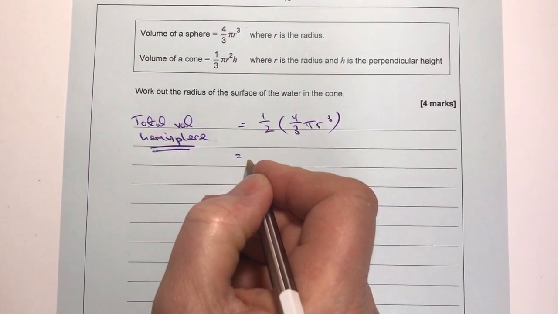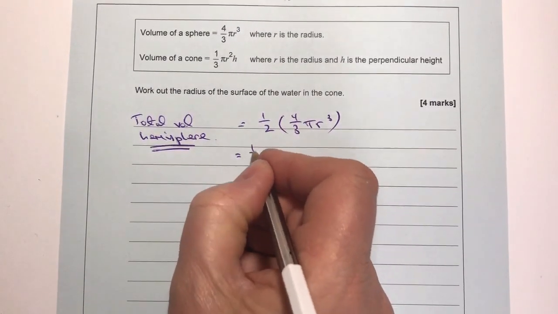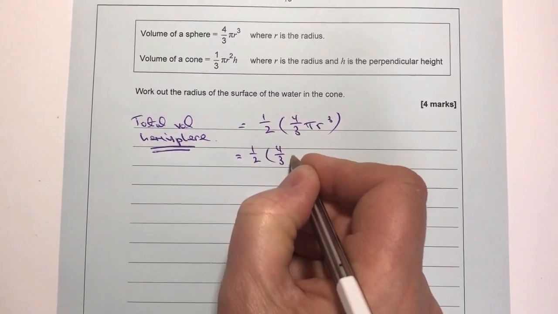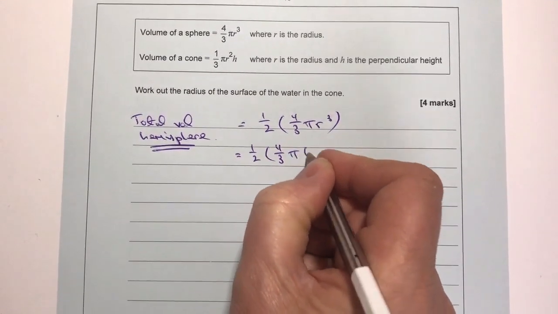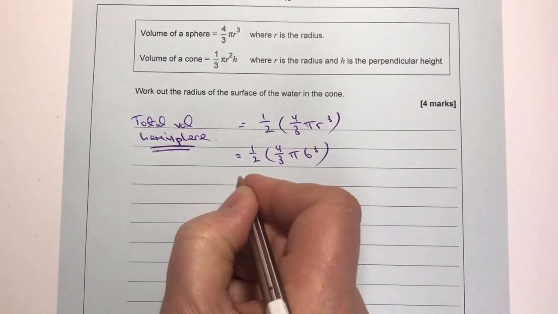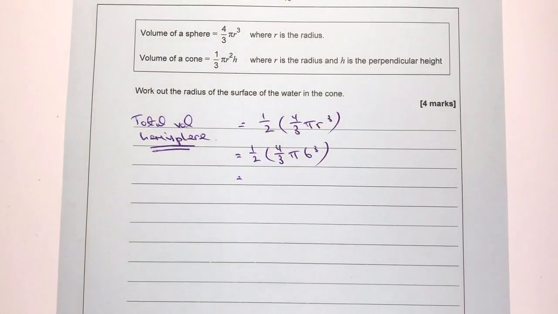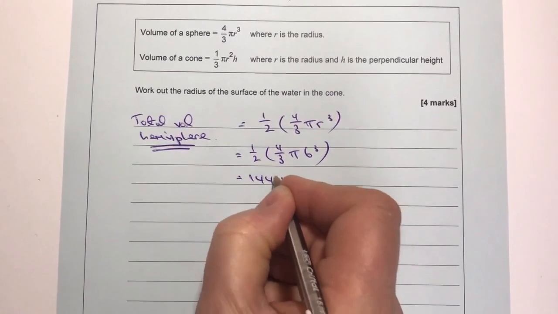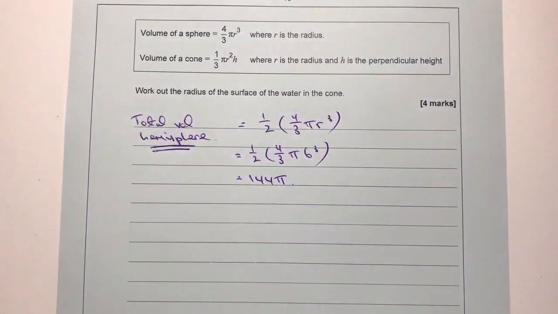Now just be very careful with this, because if you're not careful you end up making lots and lots of numbers for yourself, and it's very much better to leave this in pi version. So when your calculator calculates, what you should get is 144 pi as the total volume. I suggest you leave it like that, because it's much easier to work with.